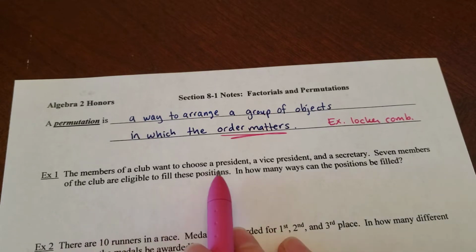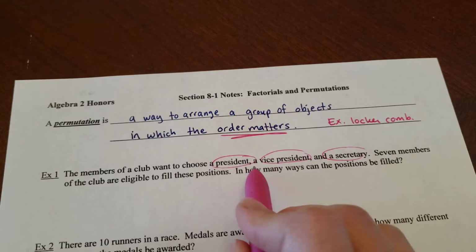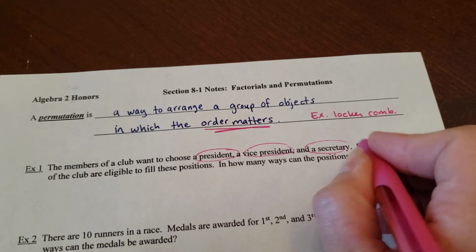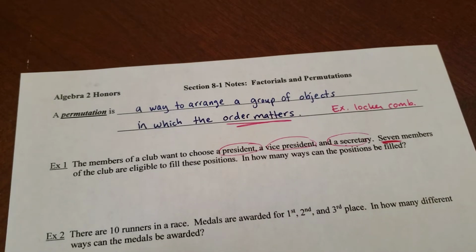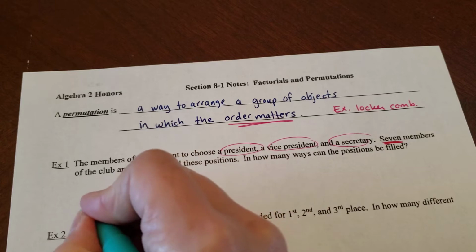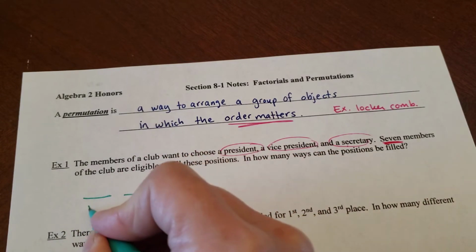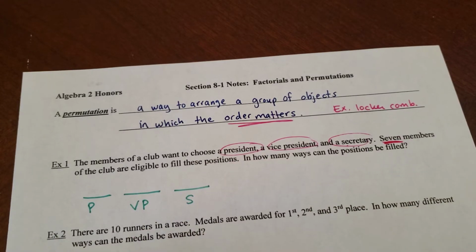So basically we're choosing a president, a vice president, and a secretary. Order matters because we don't want the secretary to be the president or vice versa. And we're choosing from 7 members. So there are 3 positions. One way to look at these is to say, okay, I have 3 spots to fill: here's president, vice president, here's secretary. And there are 7 members.